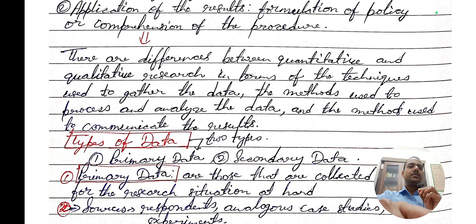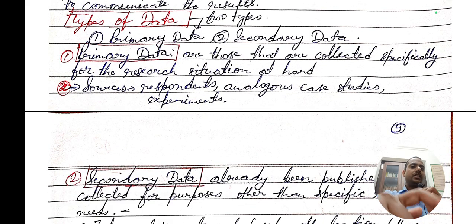There are differences between quantitative and qualitative research in terms of the techniques used to gather the data, the methods used to process and analyze the data, and the methods used to communicate the results. Types of data generally are two types: the primary and the secondary. Primary data are those that are collected specifically for the research situation at hand: sources, respondents, analogous case studies and experiments. These are sources of primary data.